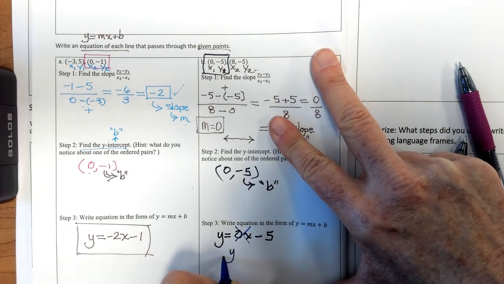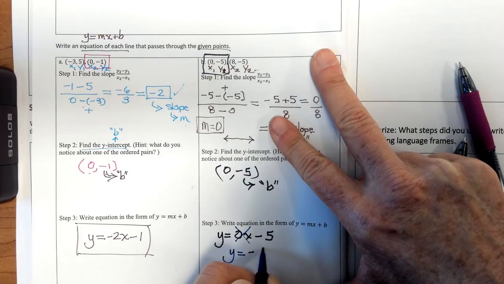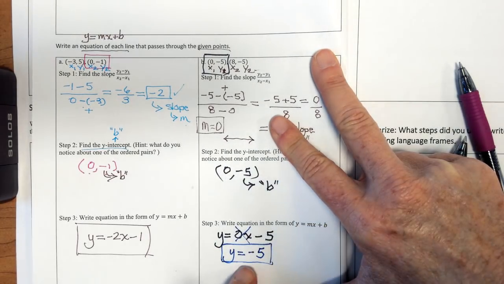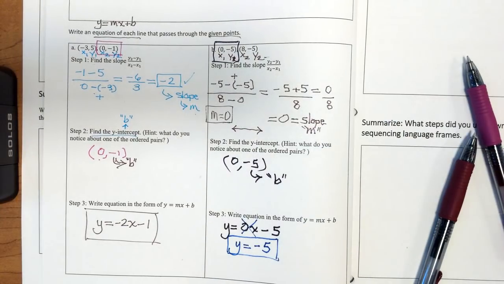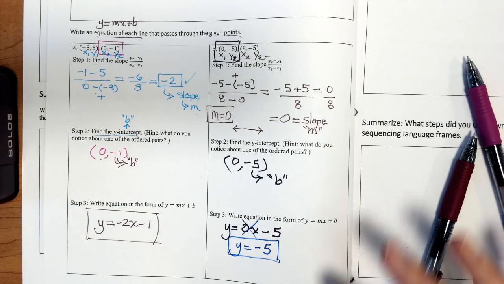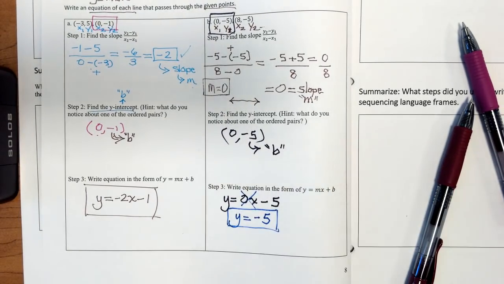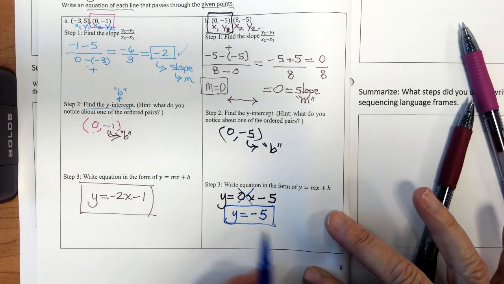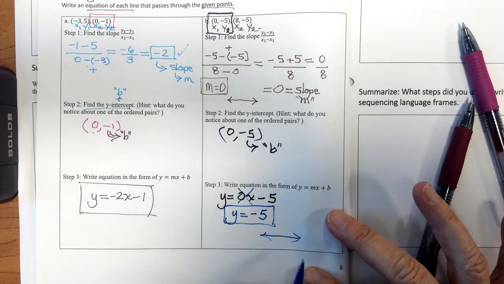I can simply say, you need to get comfortable with this, that y is equal to negative 5. And I know from that equation that y is equal to negative 5, that I'm talking about a horizontal line where the line is going through negative 5 and it goes like this.